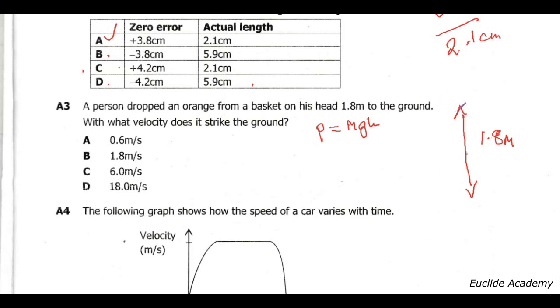So the potential energy at this point will entirely be converted to kinetic energy just as the orange hits the ground, so they should be equal at the end.